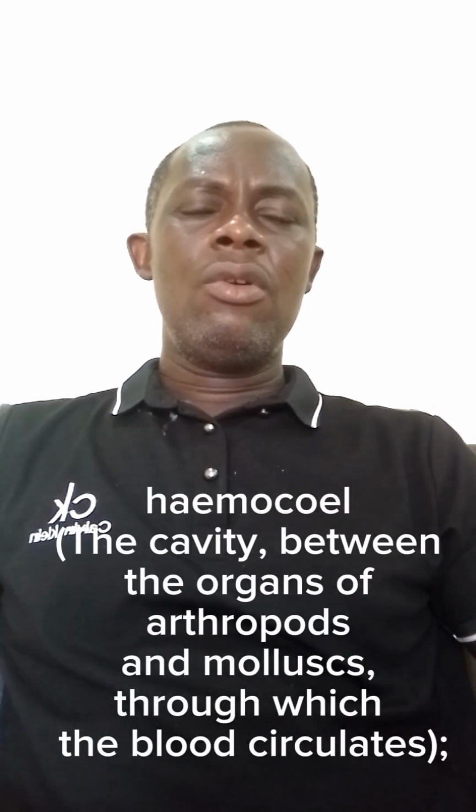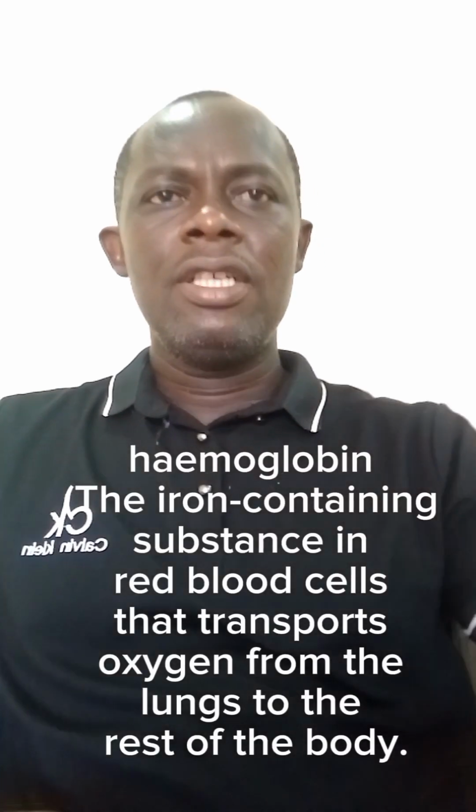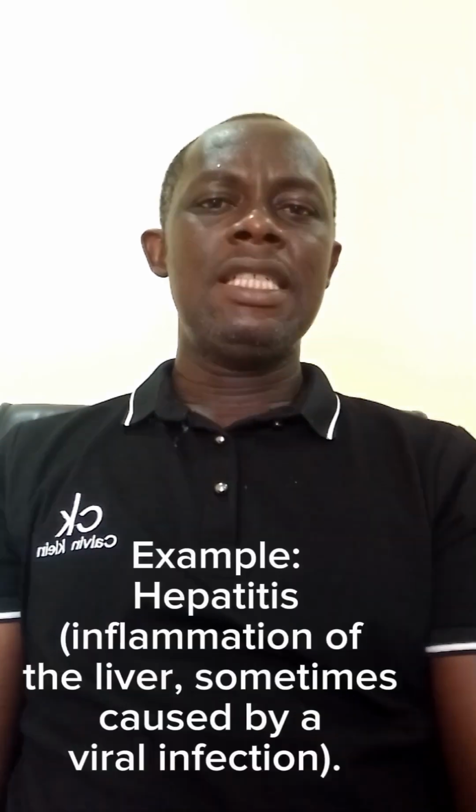Then we have the hemocoel and hemoglobin. Another prefix that starts with the letter H is hemi, which means half, as in hemichordate, which means half-chordate. Then we also have hepar or hepat, which means liver, as in hepatitis.